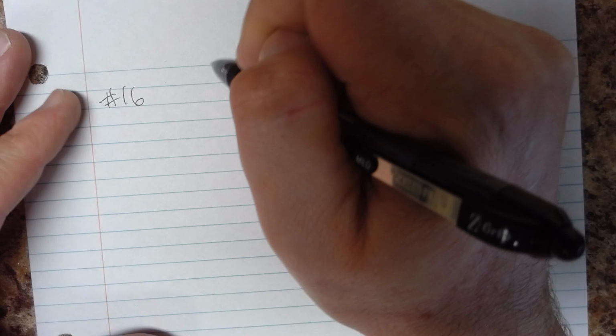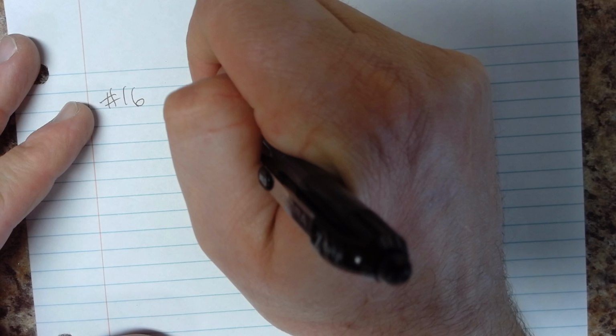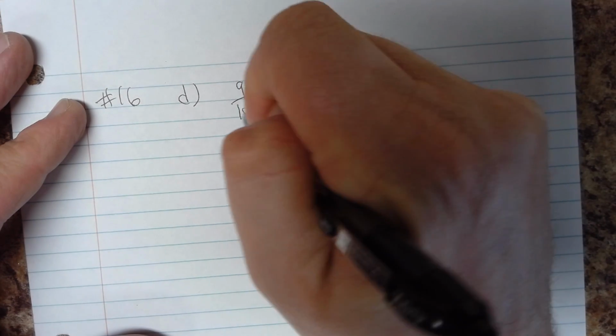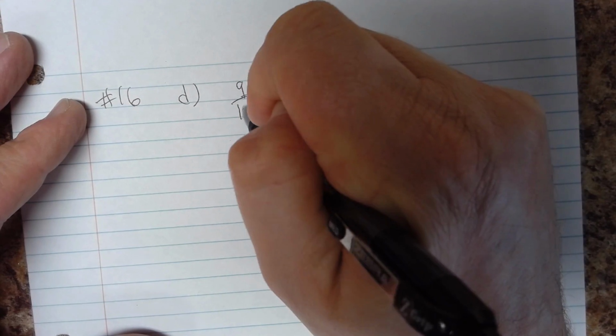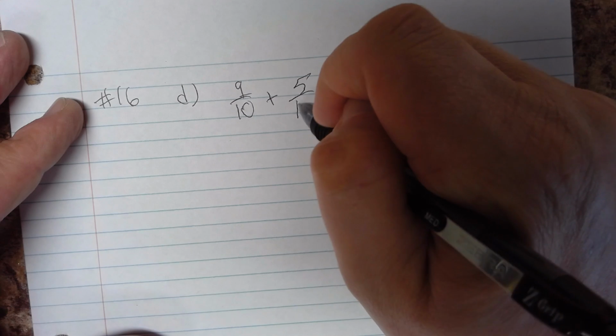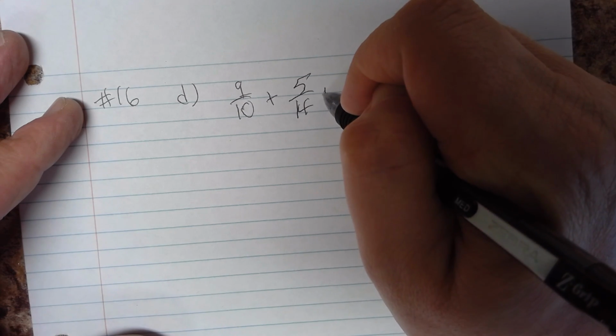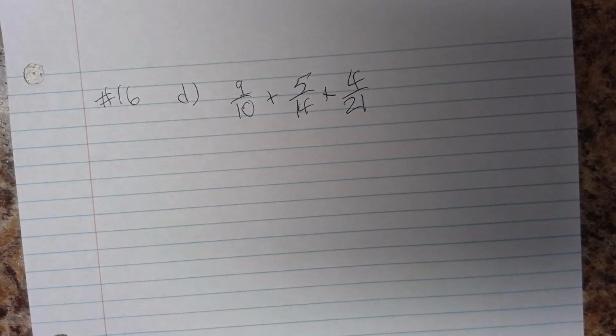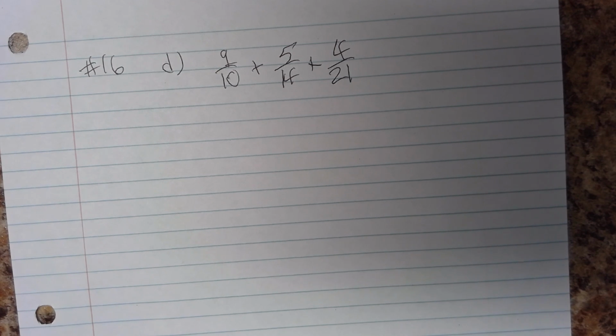I will do D and E, and you can do the rest. You can do the other 6. So D, 9/10, add 5/14, add 4/21. So you gotta find their common multiple here. You gotta find their lowest common multiple.